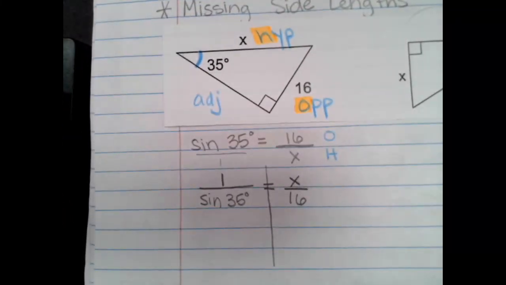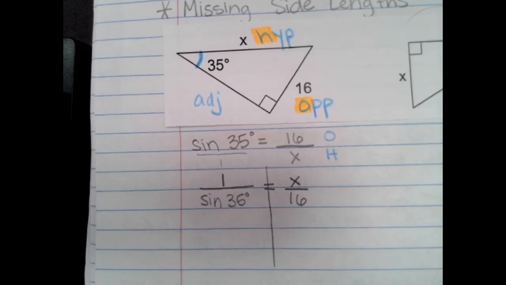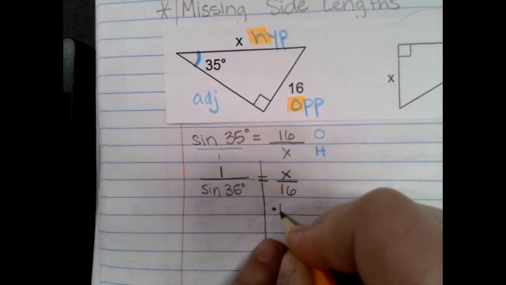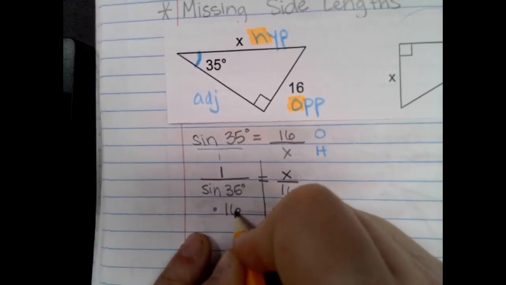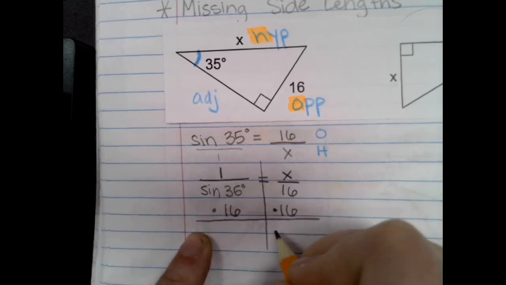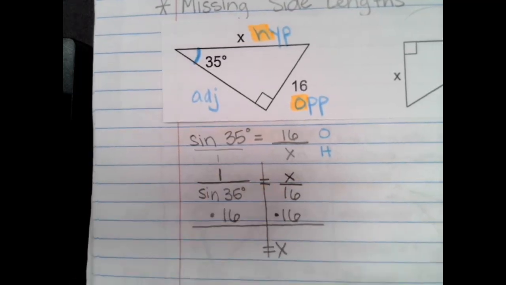And then our goal is just to get x by itself. So how would I undo a dividing by 16? What's that inverse? Multiply by 16. So I'm going to do times 16 if we do it to one side. Do it to the other side. So I get x equals, and now this is the part that I'm going to put into my calculator.